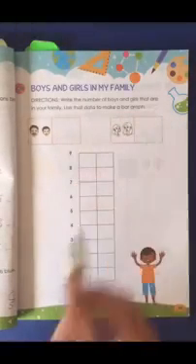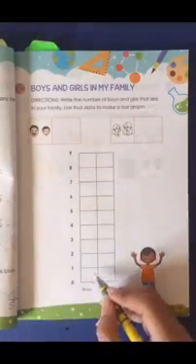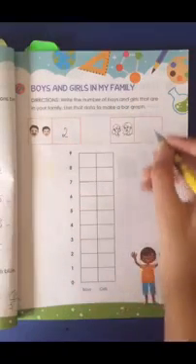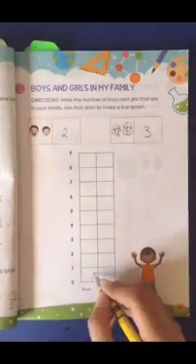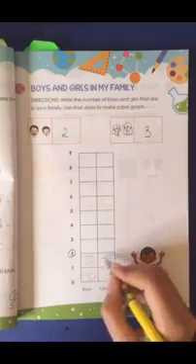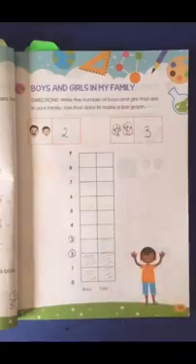Now we will look at page 45. Boys and girls in my family. You will do this at home. You will count how many boys and how many girls you have in your family, and you will write the number here in these 2 boxes. And you will shade how many girls and boys in your family. For example, I have 2 boys in my family and 3 girls. I will shade until number 2 in boys, and I will shade until number 3 in girls.